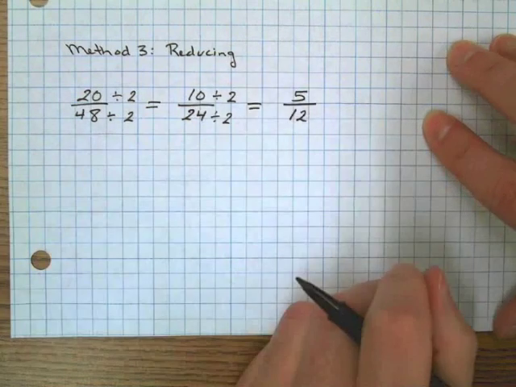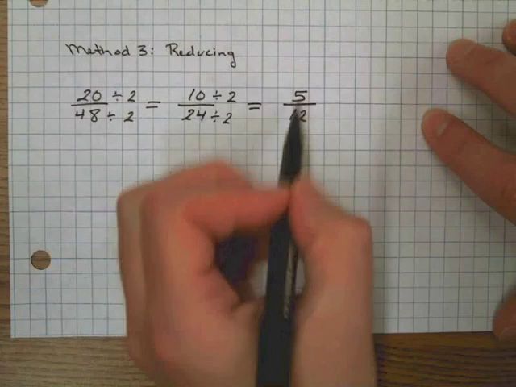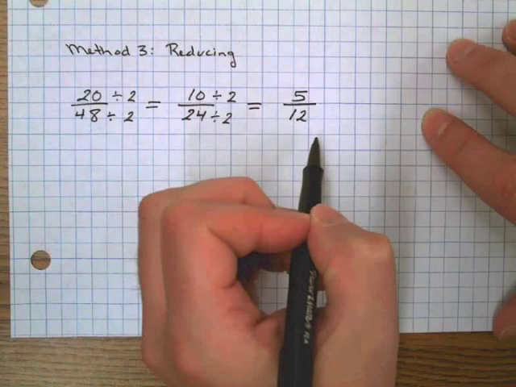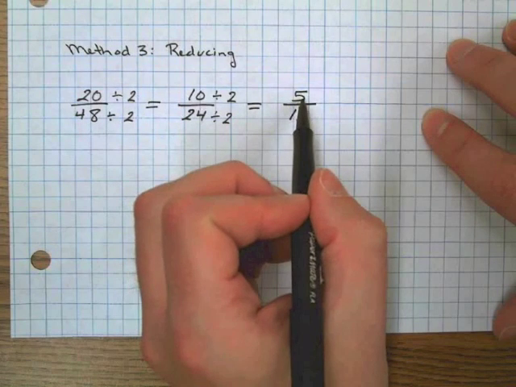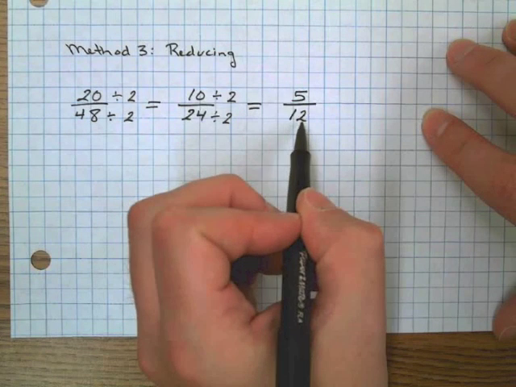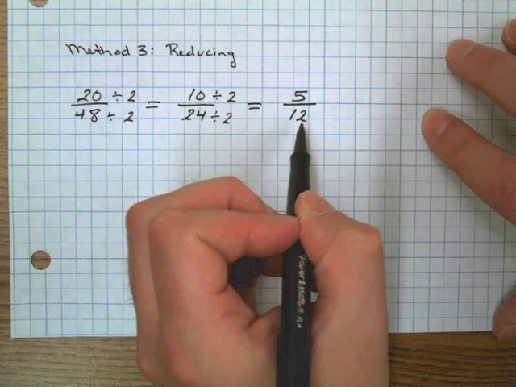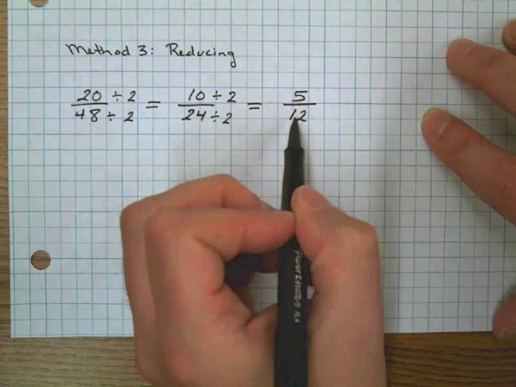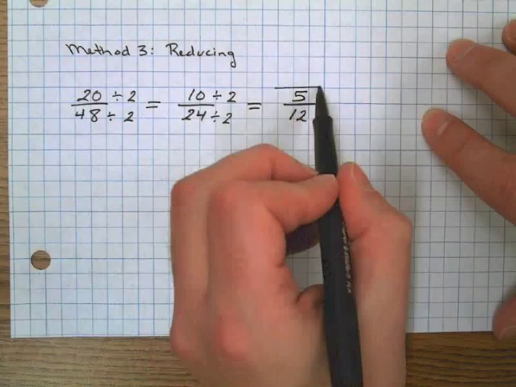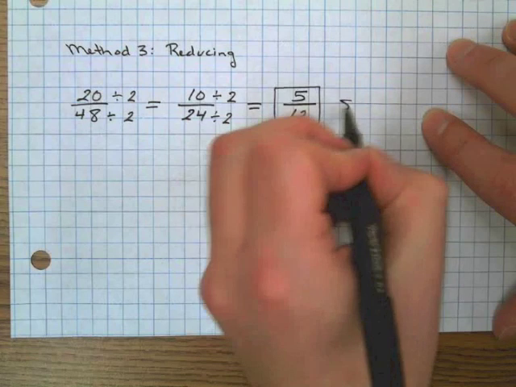So I'm going to ask myself again, do the numerator and the denominator have any factors in common? Well, 5 is a prime number, so the only factors are 1 and 5, and 5 is not a factor of 12. 1 is a factor, and if my greatest common factor for these two numbers is 1, that means I have simplest form.